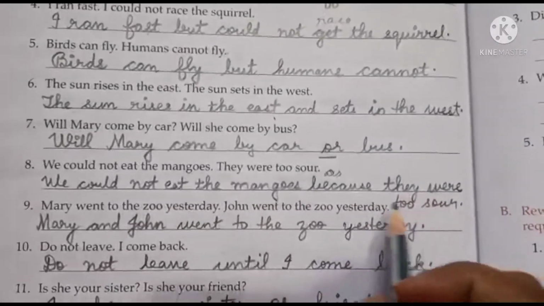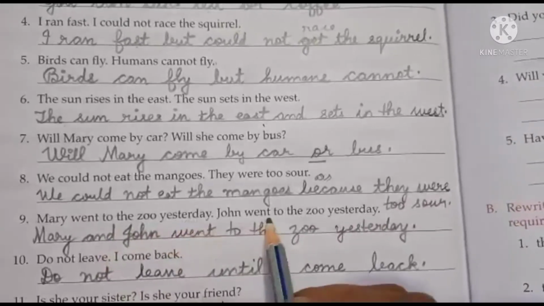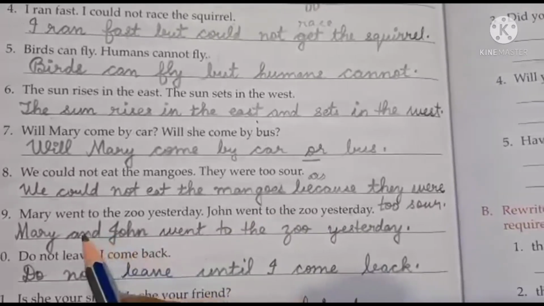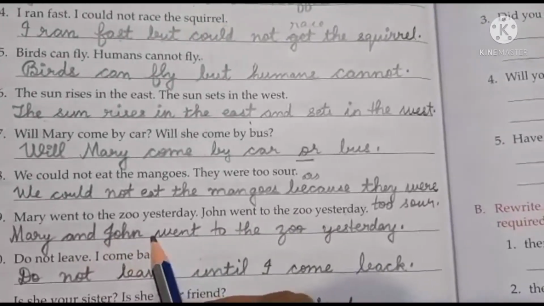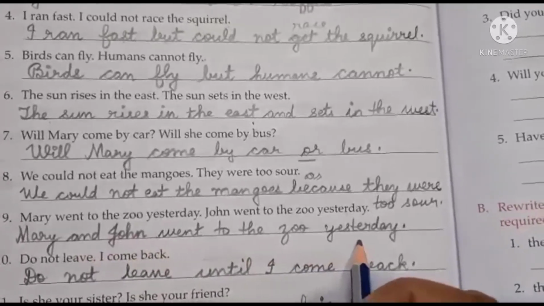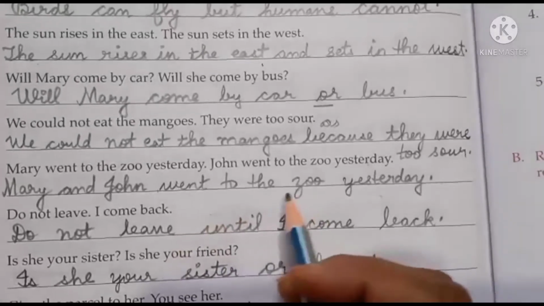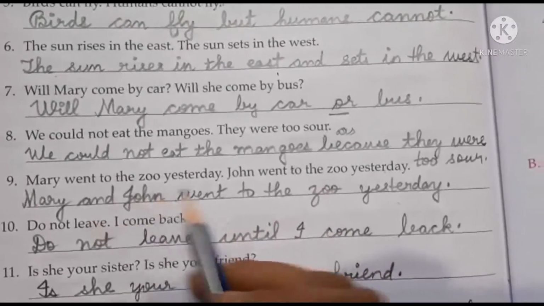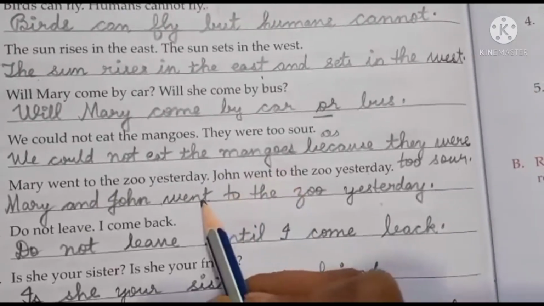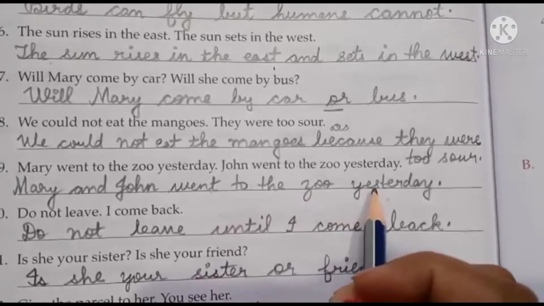The 9th one. Mary went to the zoo yesterday. John went to the zoo yesterday. So when we combine them, it is Mary and John went to the zoo yesterday. Don't write went to the zoo two times. Once only we write it. In both it is given. So when we combine, we write only one time. Mary and John went to the zoo yesterday.